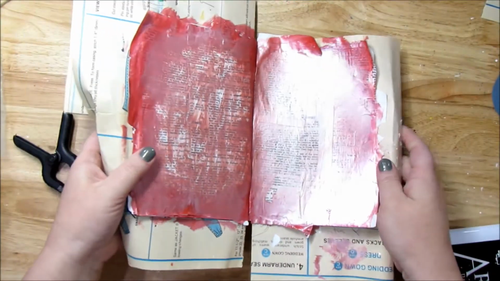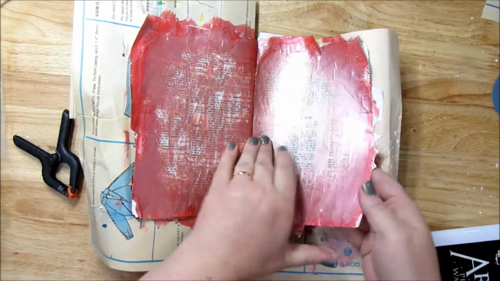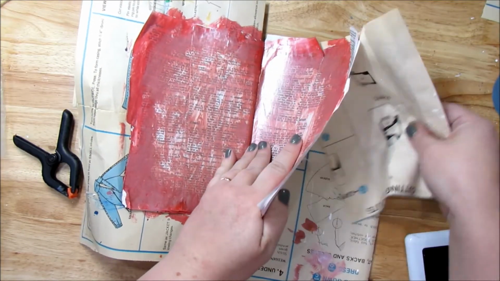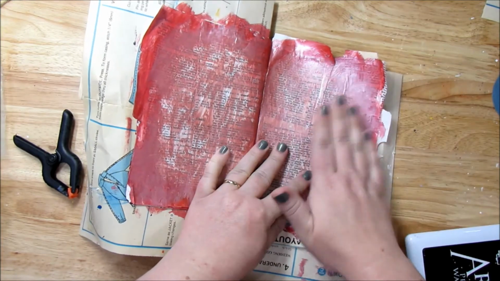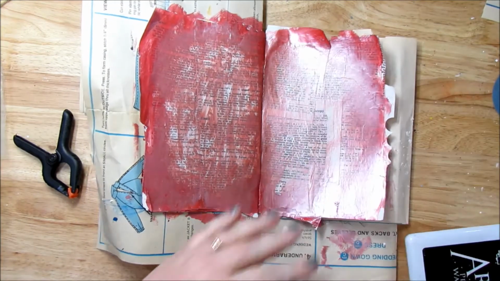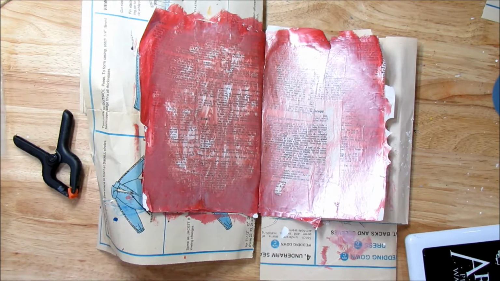Okay, so everything is dry here, and I really like how it turned out. Things are kind of glued to the page, but this is why we have our background, you know, the tissue paper in between so that you don't glue your pages together.